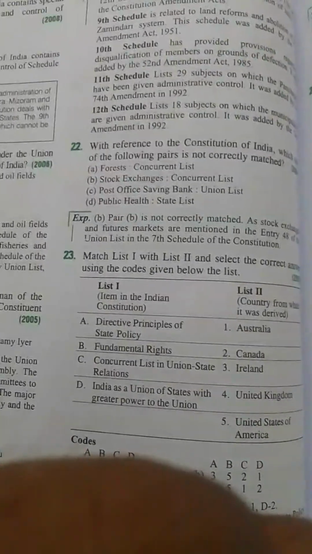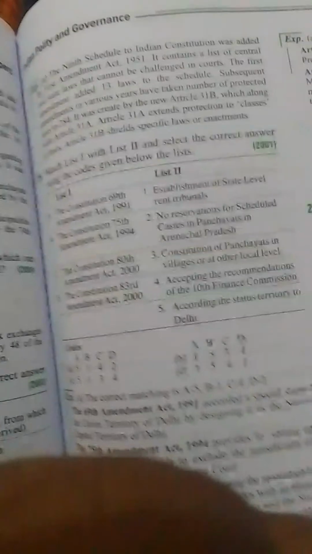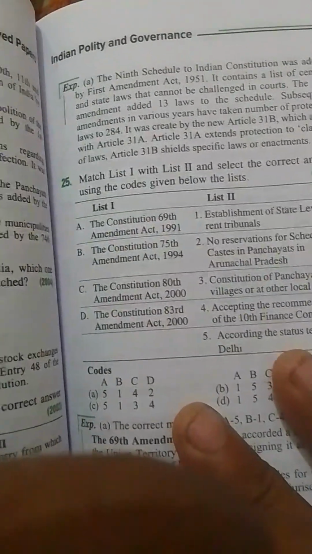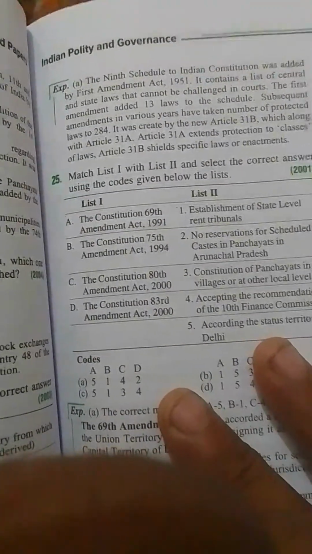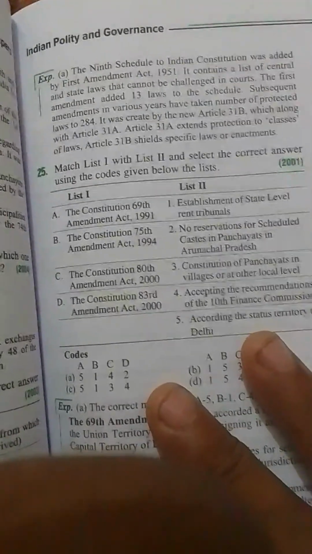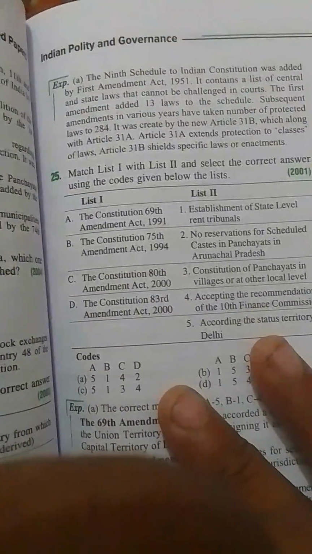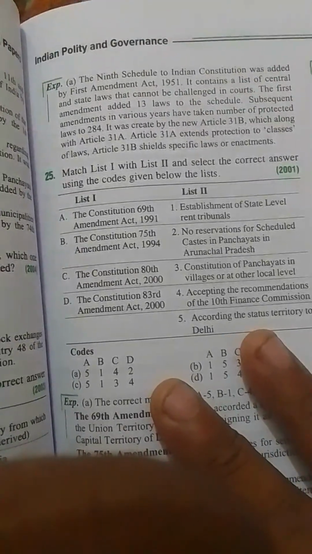The Ninth Schedule in the Indian Constitution was added by the First Amendment Act 1951. It contains a list of central and state laws that cannot be challenged in court. The First Amendment added 13 laws to the schedule. Subsequent amendments in various years have increased the number of protected laws.